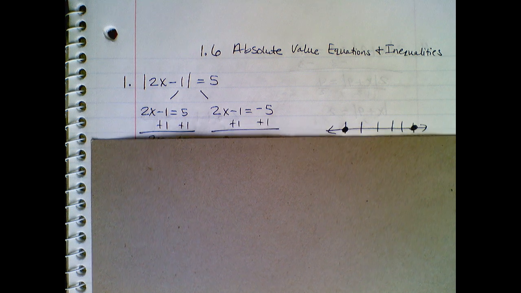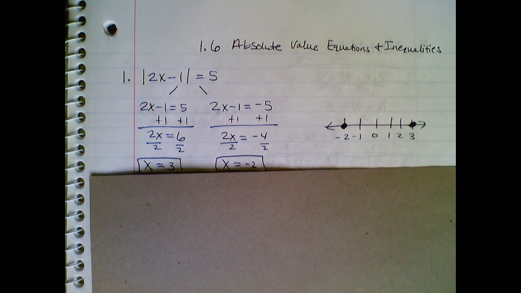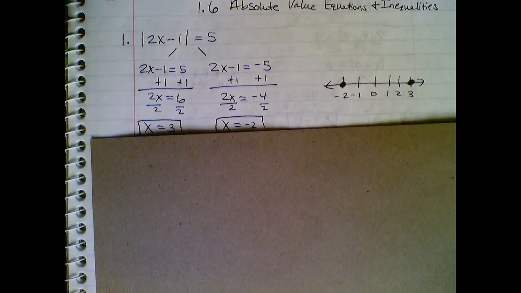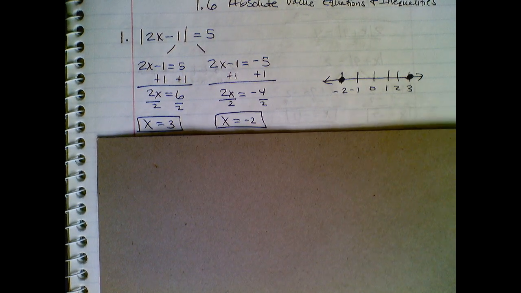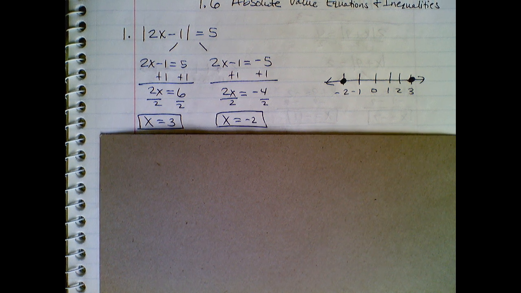So I'll give you some time to solve for them. You can check your work with mine to make sure it matches. When I solved the equation on the left-hand side, I got x equals 3. When I solved the equation on the right-hand side, I got x equals negative 2. Since these are equations, I'm just going to have closed circles, no shading. So negative 2 is a solution and 3 is a solution. If I plug them both back in to the original problem, both end up working.